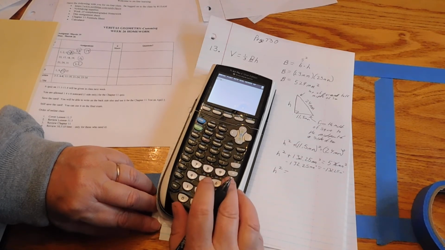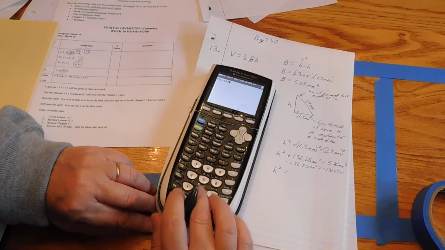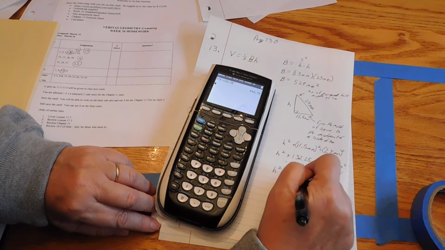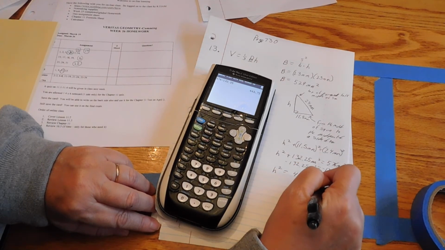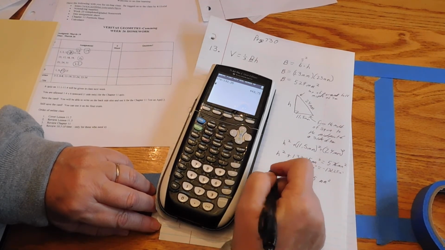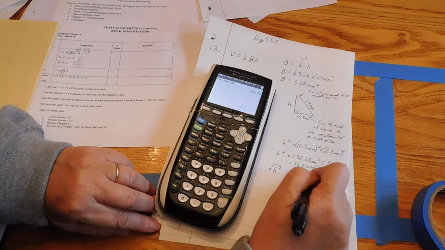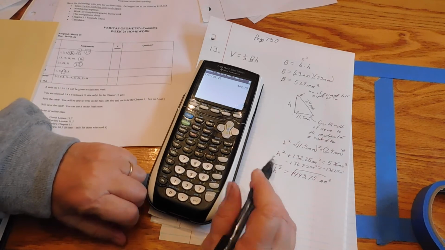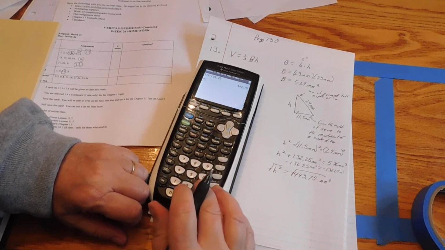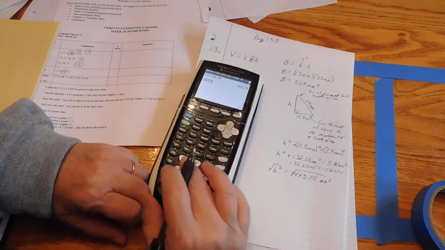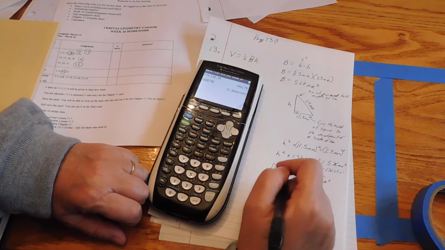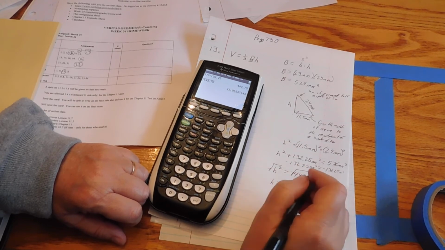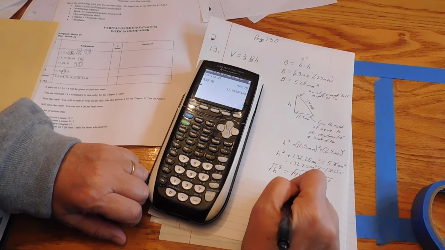I want you to just focus on the process and spend time thinking about what we're doing, instead of actually punching buttons. So we've got to get the h by itself. Since it's squared, we're going to square root it. So I'm going to take that number and square root it. And the square root of millimeters squared is millimeters, and the square root of 443 blah blah blah is 21.1 millimeters.